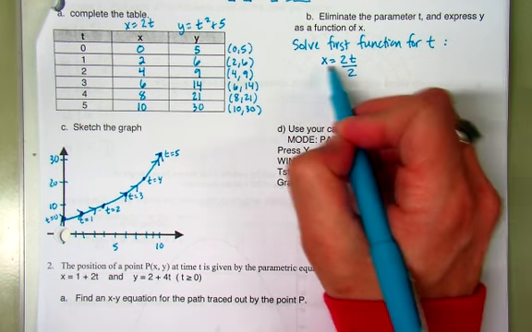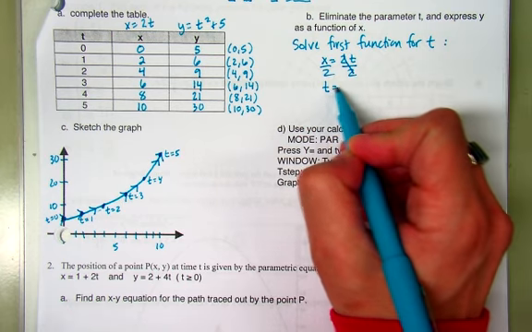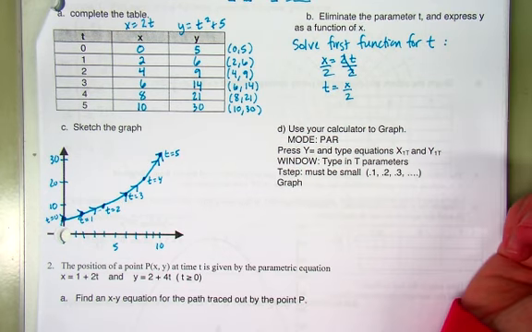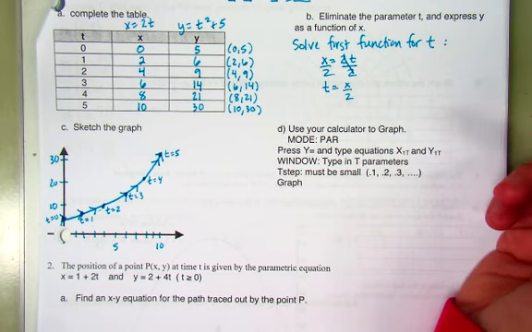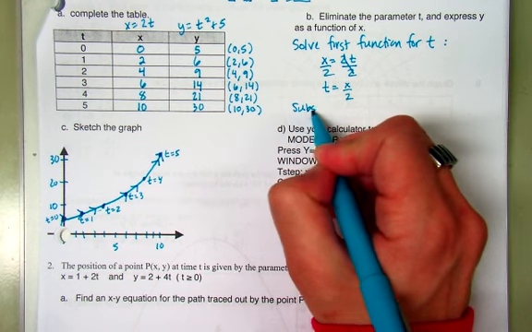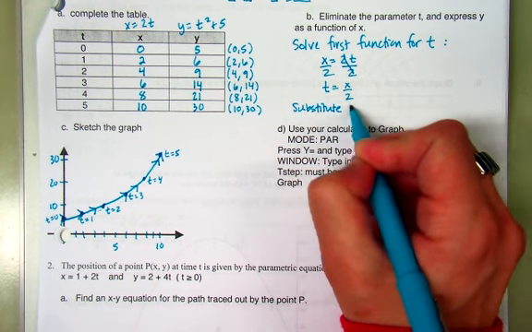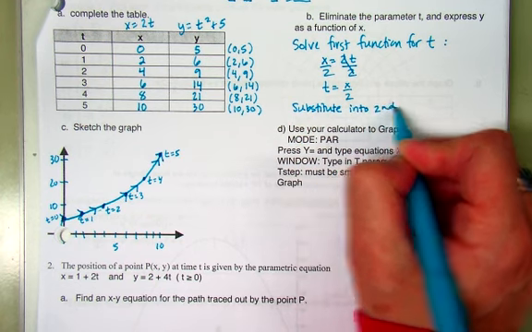Divide by 2, right? So t equals x over 2. Okay, so I solved it for t. And now I'm just going to do substitution. I'm going to substitute that into the second equation.